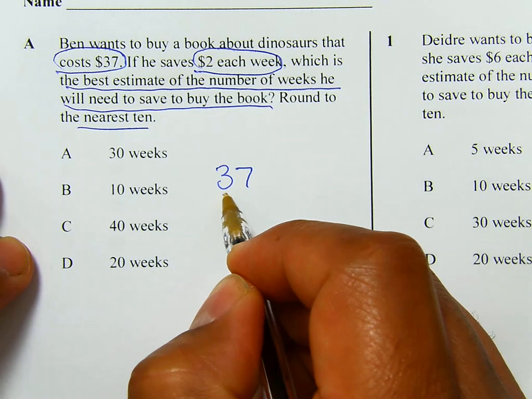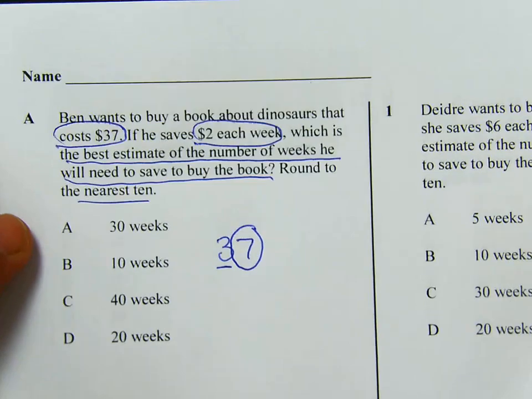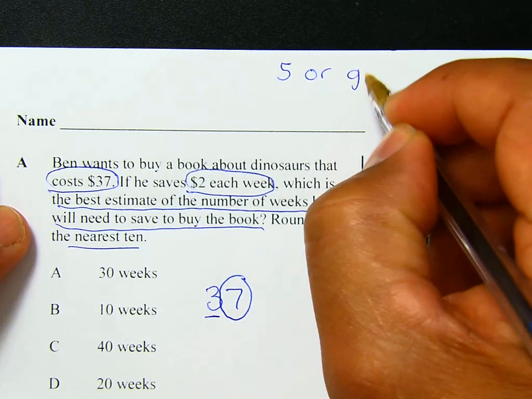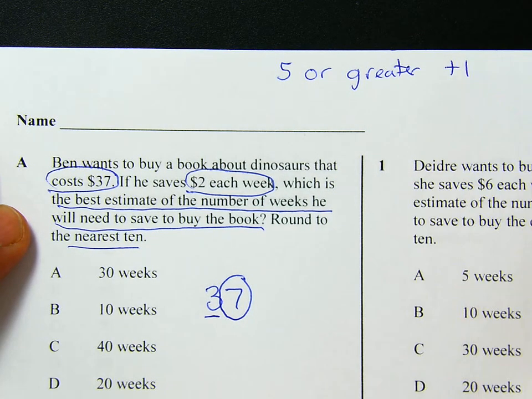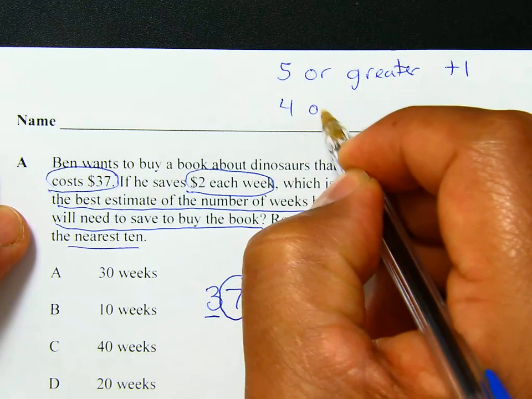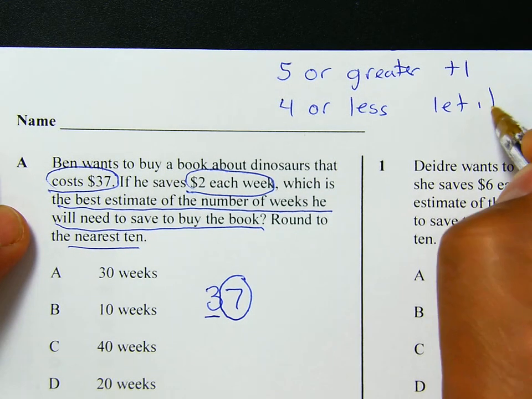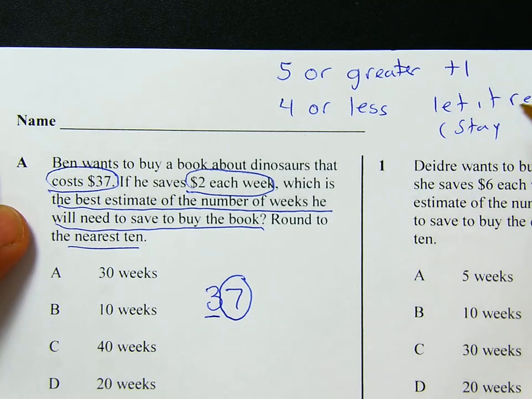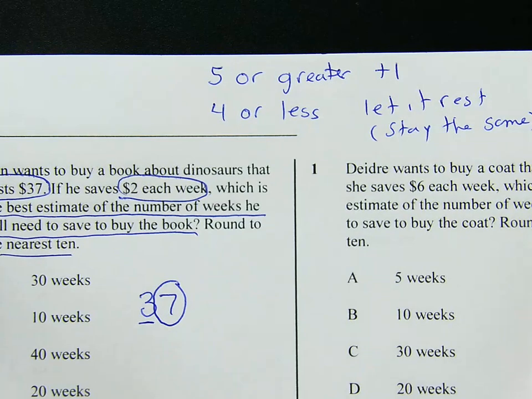So this is the tens place. And we're going to circle the ones place. And remember a rounding rule. If it's 5 or greater, we're going to add 1. If it's 4 or less, we're going to let it rest, or stay the same. 5 or greater, we add 1 more. 4 or less, we let it rest.